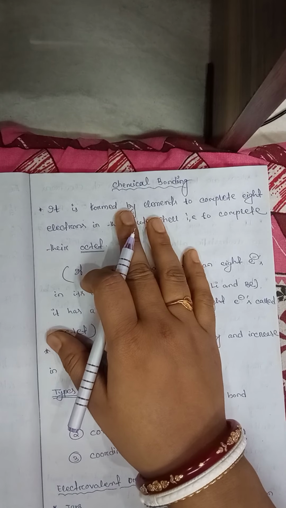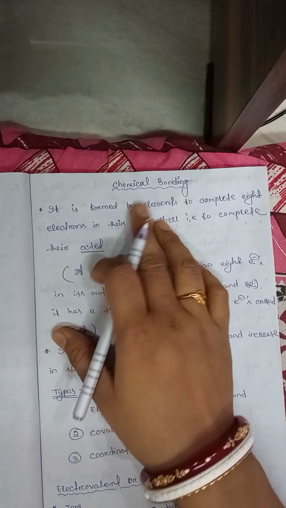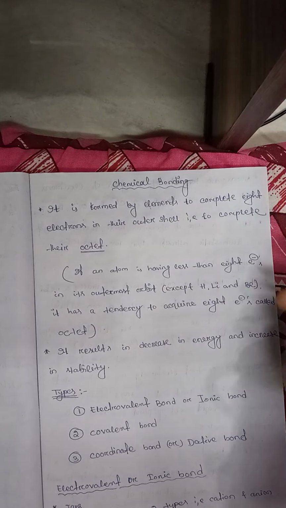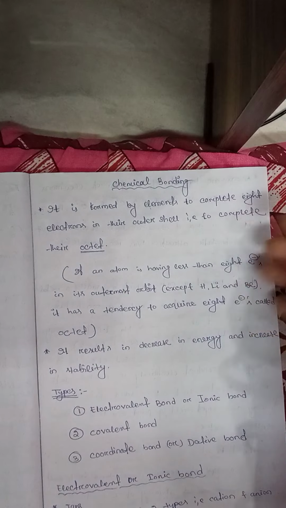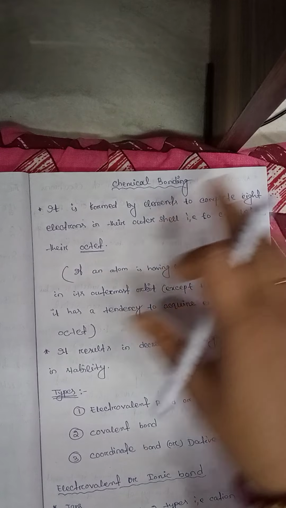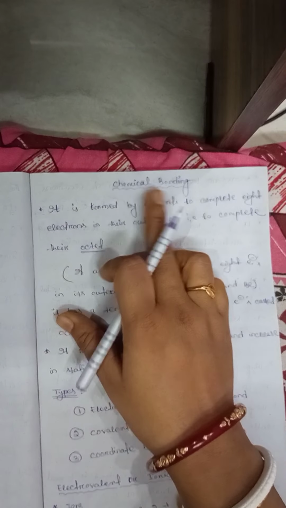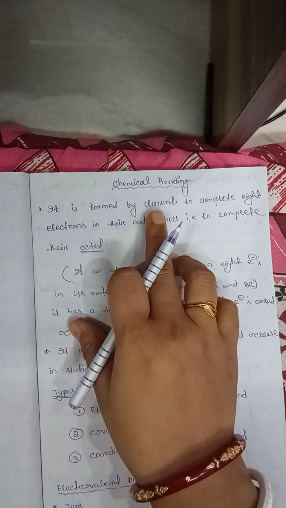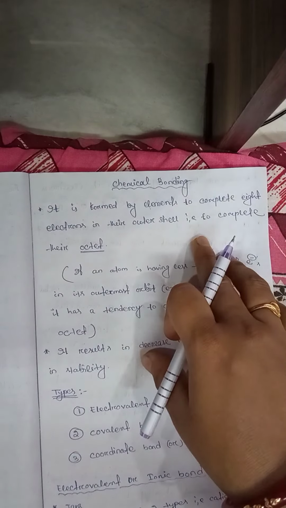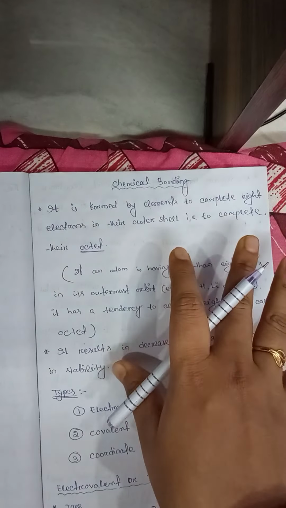Dear student, today we will discuss chemical bonding. Before going into chemistry, this is the basic part: how chemical bonds are formed, what the types are, etc. Chemical bonds are formed by elements to complete 8 electrons in their outer shell, that is, to complete their octet.